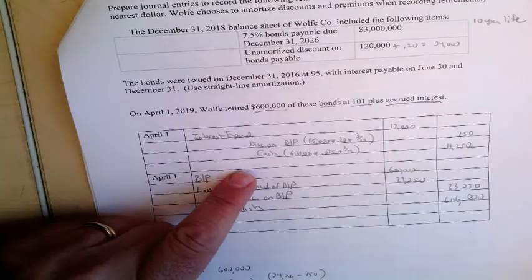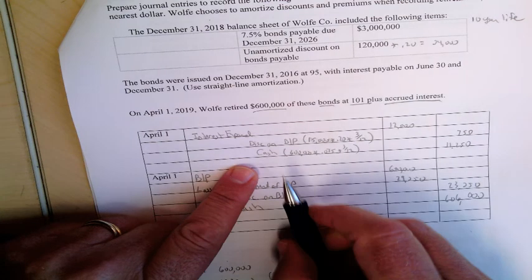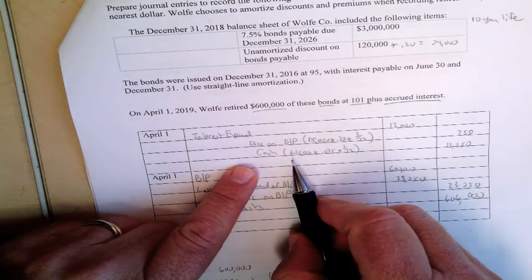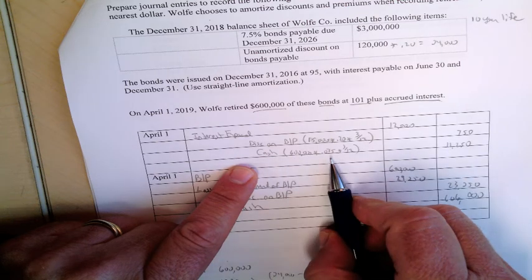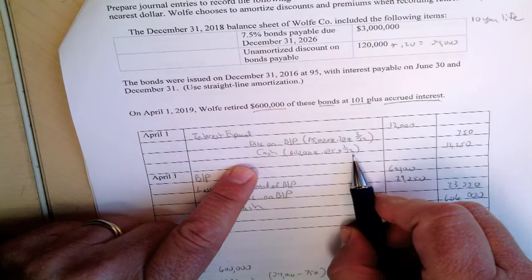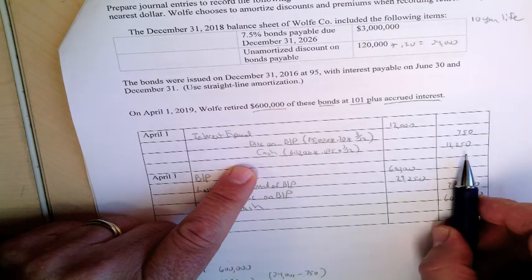Well, let's go ahead. We're retiring 600,000 of bonds. How do we calculate interest? Well, the cash payment is the face value of the bonds being retired, $600,000, times their stated rate, which is 7.5%, and we need 3 months. Interest was last paid on December 31st. Now here we are 3 months later. We have to pay that interest that is due before they're retired, $11,250.